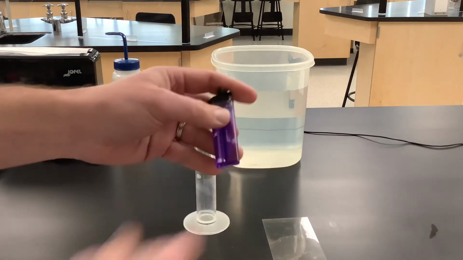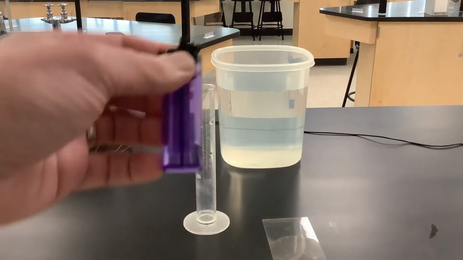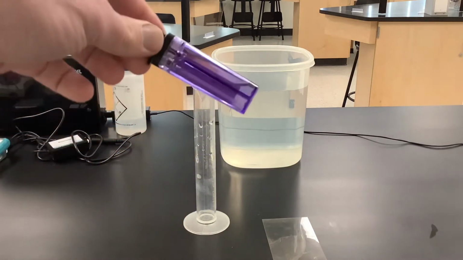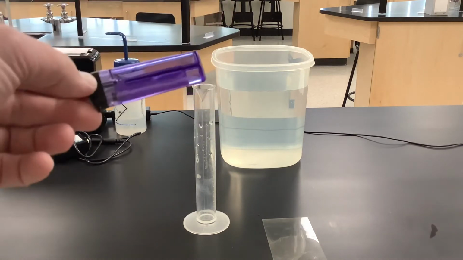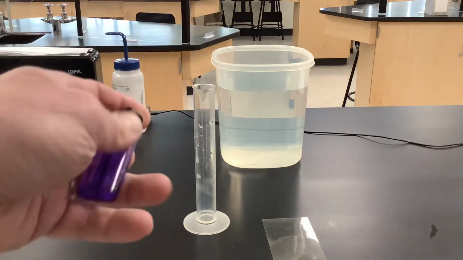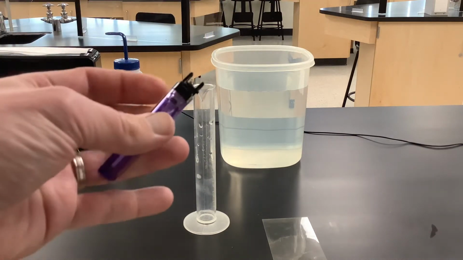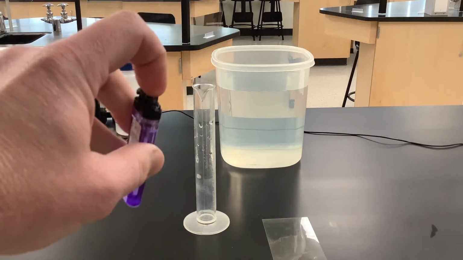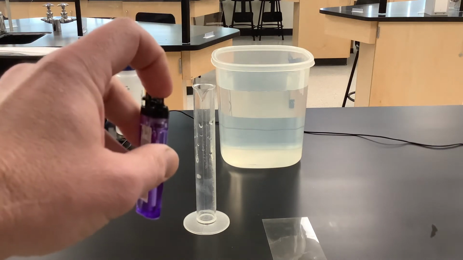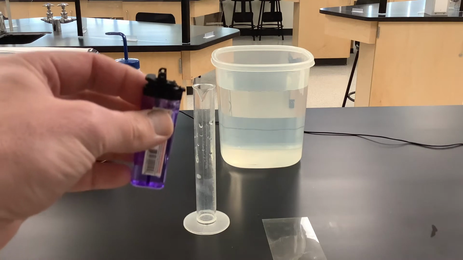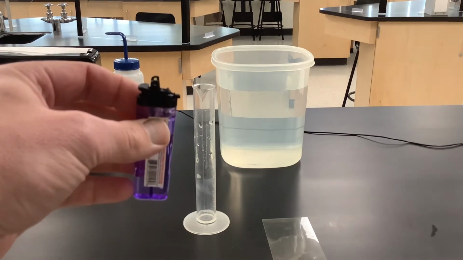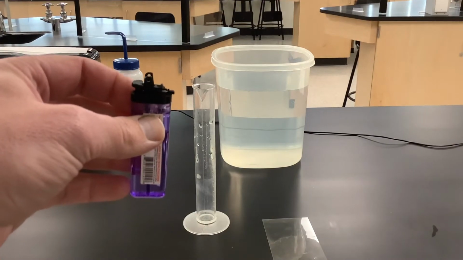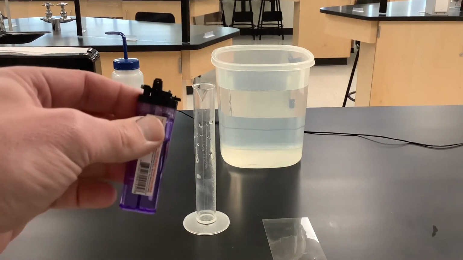When we're looking at the butane lighter here, if we hold it up, you can see the liquid inside. That liquid is the butane. The lighter looks a little bit funny because I broke the piece that actually sparks. But you'll notice there's a little valve right at the top, and that's where the gas will come out.